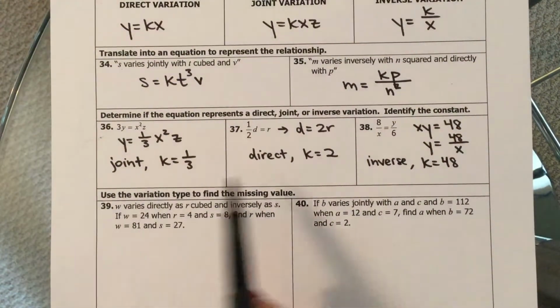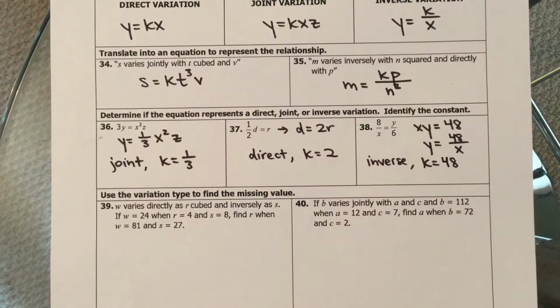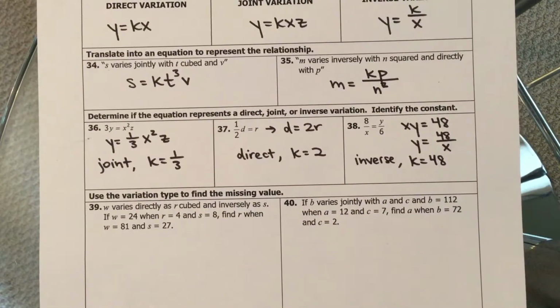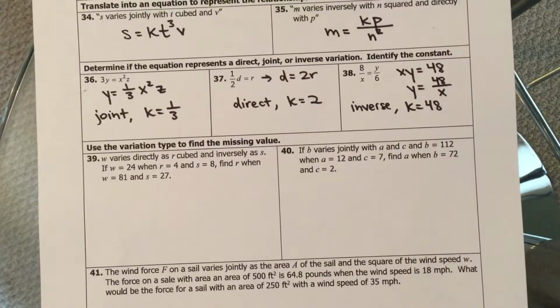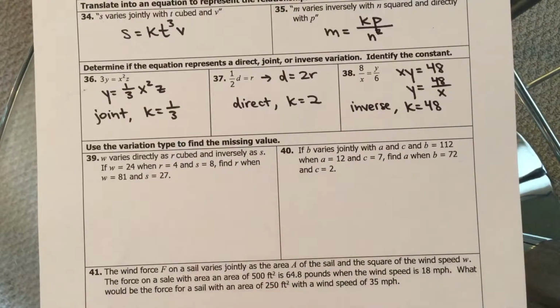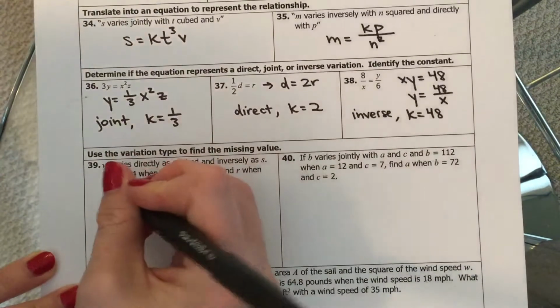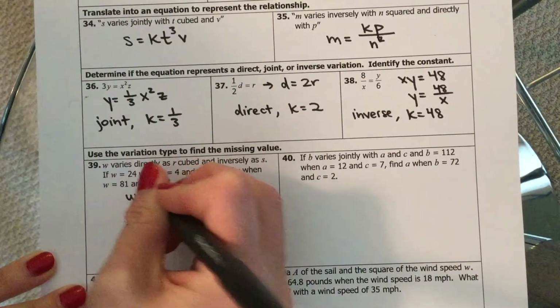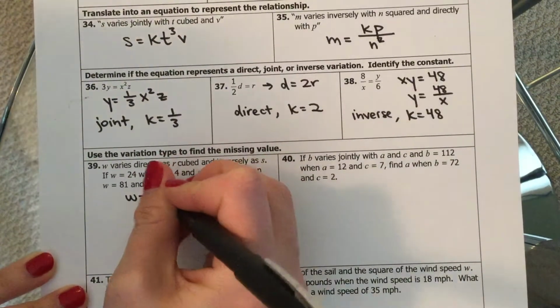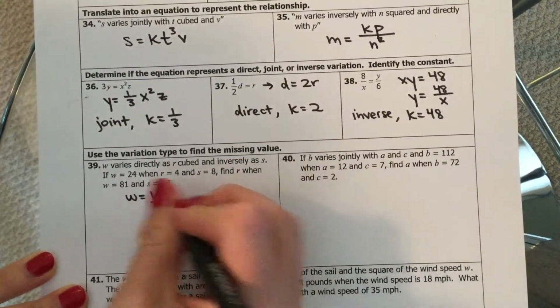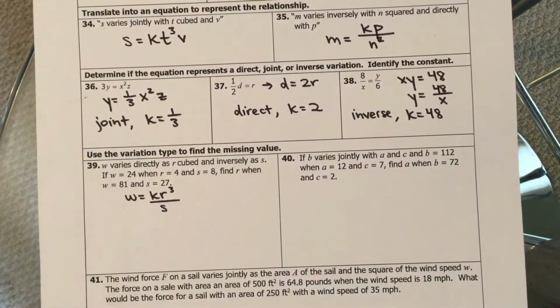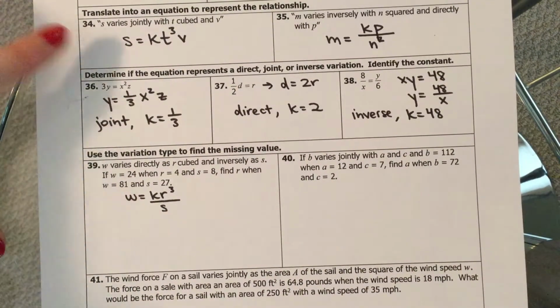All right, so none of these were just handed directly to you. You had to do a little bit of work to figure out what type of variation it was. All right, so 4 of these examples, and then we are done. So these ones are a little bit more direct. These ones are your story problems. So number 39, we start with w varies directly as r cubed and inversely as s. So that's your setup.